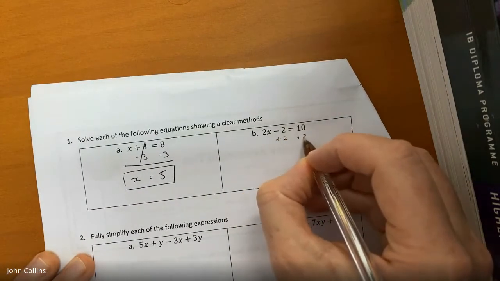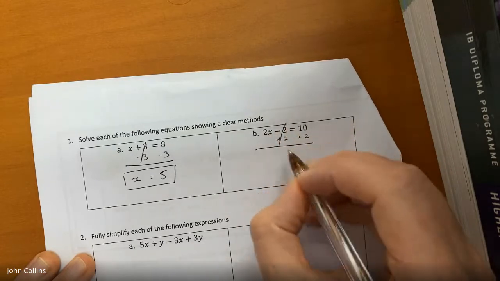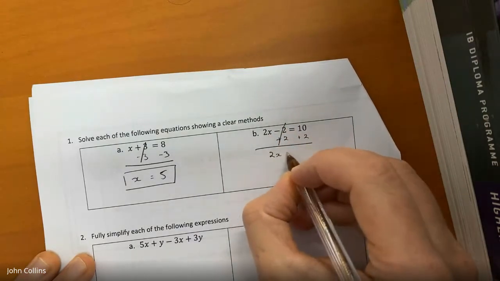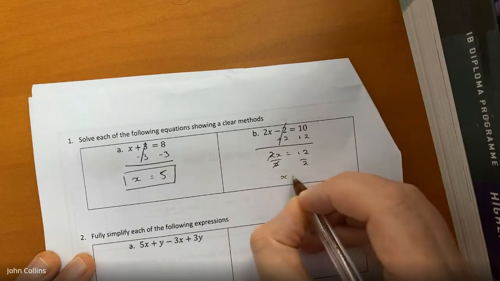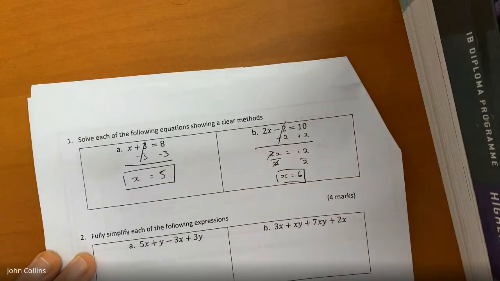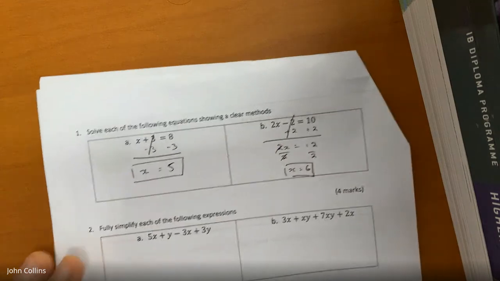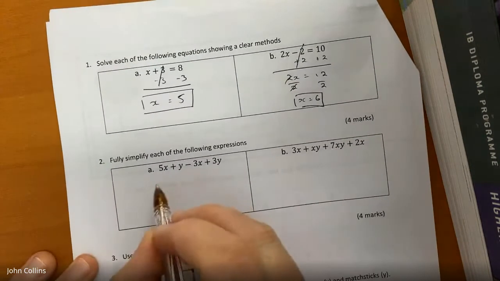Add 2 to both sides on this one. I need to get rid of the minus 2, so we're left with 2x equals 12. Divide both sides by 2, and x is equal to 6. If you remember the answer you got, you can put it in the chat, and let's see if you got it right.